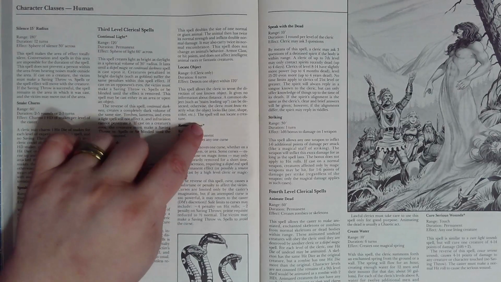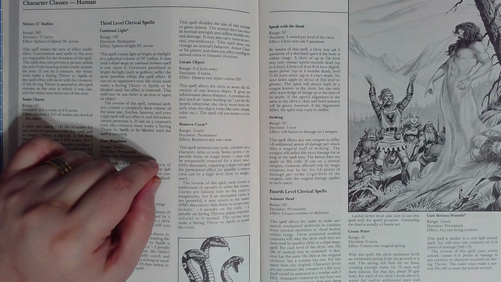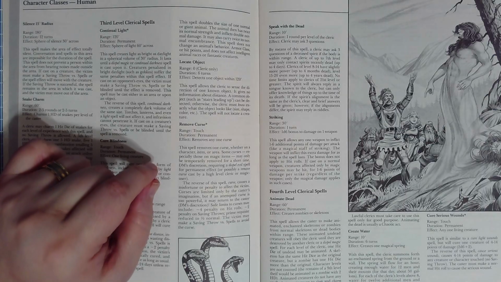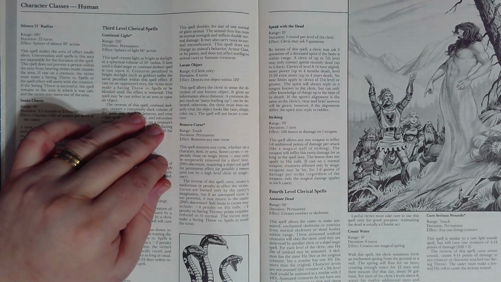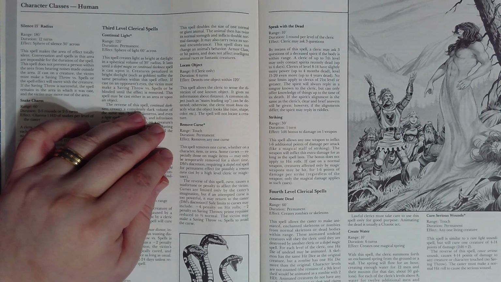Remove curse. Note the reversible. Range touch. Duration permanent. Effect: removes any one curse. Well, you don't say. This spell removes one curse, whether on a character, item, or area. Some curses, especially those on magic items, may only be temporarily removed for a short time. DM's discretion, requiring a dispel evil spell for permanent effect or possibly a remove curse cast by a high-level cleric or magic user. The reverse of the spell, curse, causes a misfortune or penalty to affect the victim.